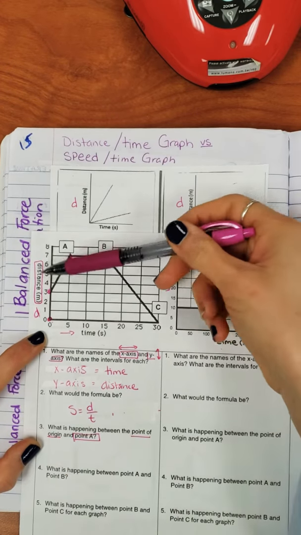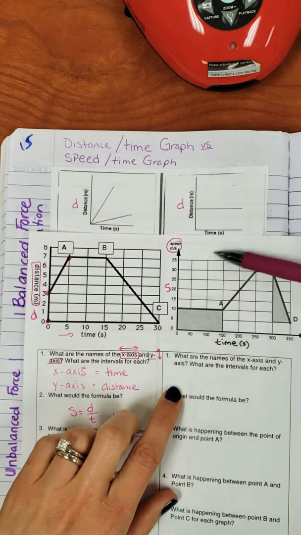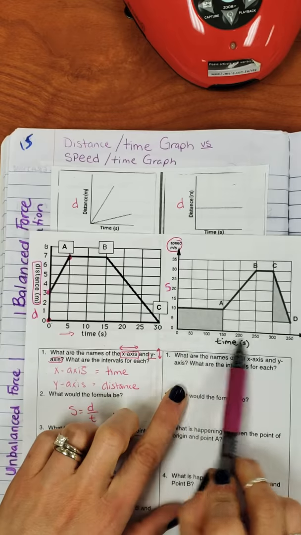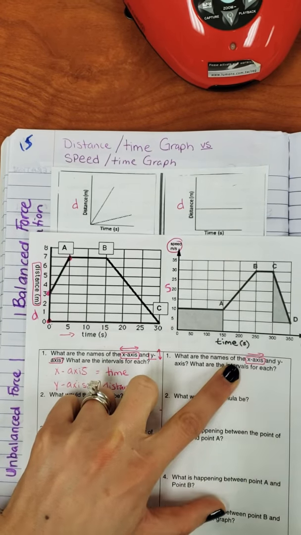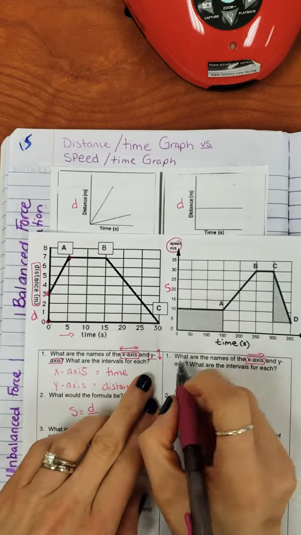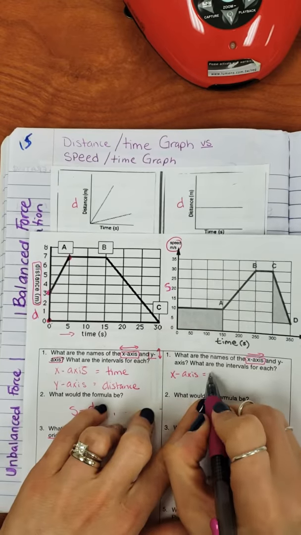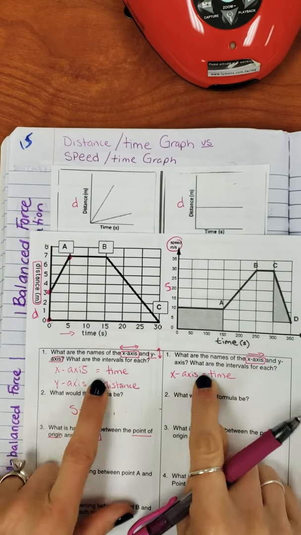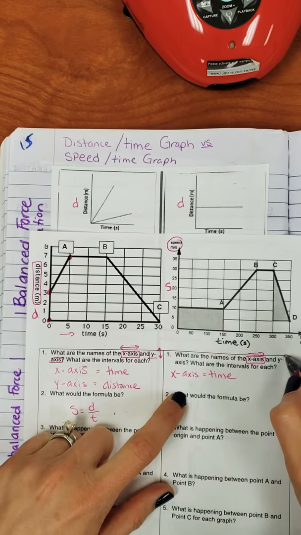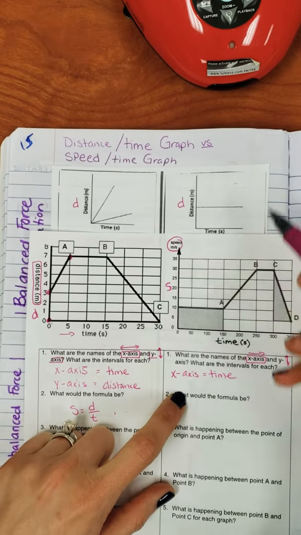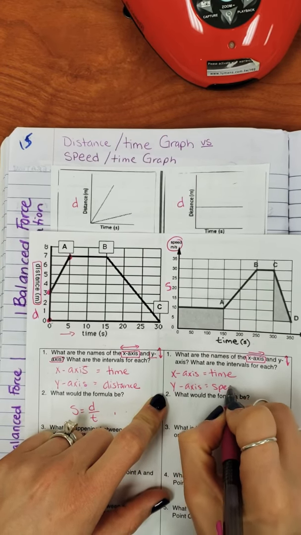So distance, time. All right, if we look over here at this graph, the x-axis is named time. So that is exactly the same. So those two are the same. All right, but the y-axis is called speed. So y-axis is speed.